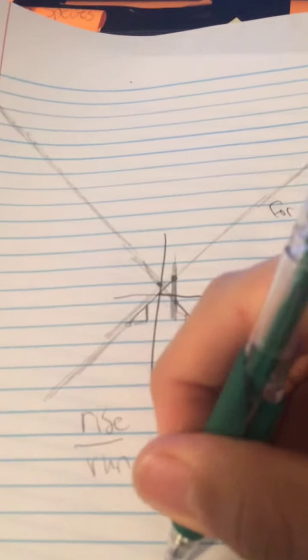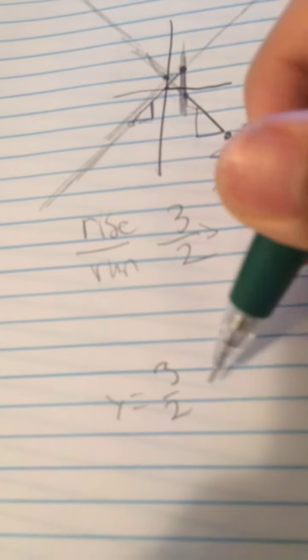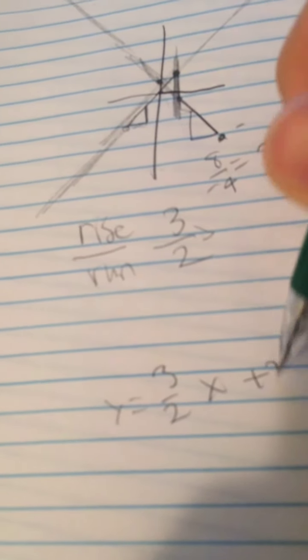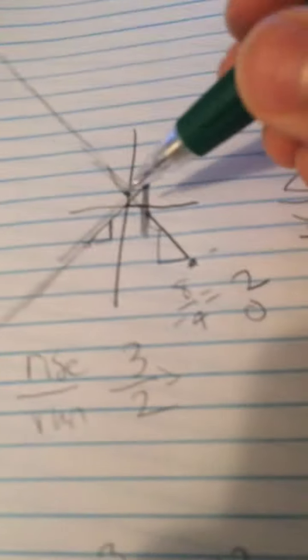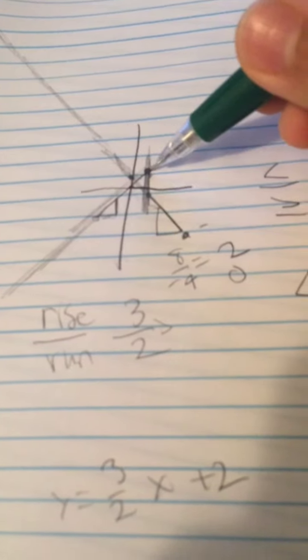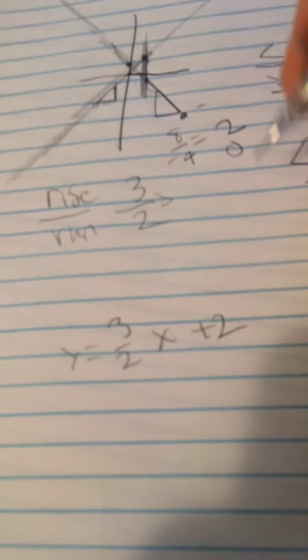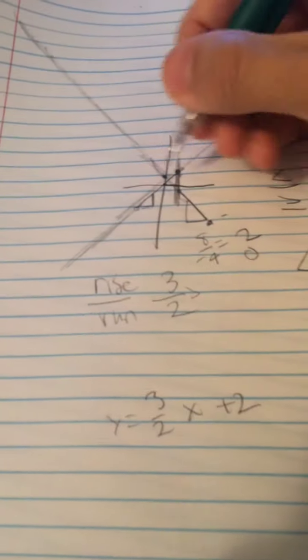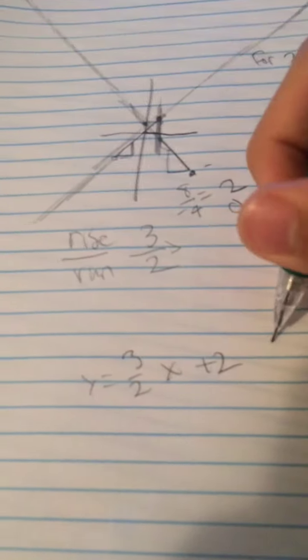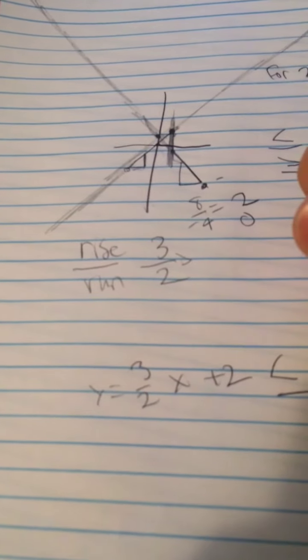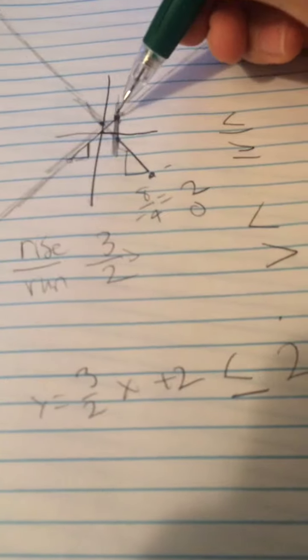So that means it will be y equals 3 halves x plus 2. That's gonna be for 1. And then since it's a closed circle, and that's your breaking point, it's gonna be less than or equal to 2, because it doesn't go past 2.